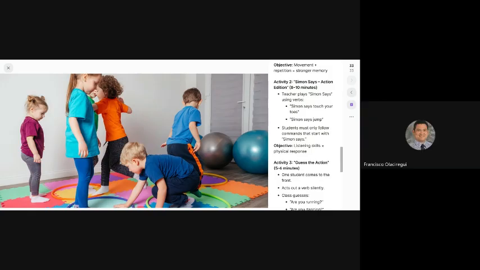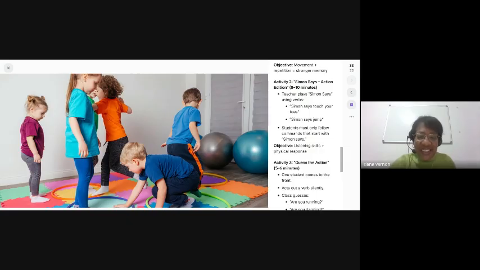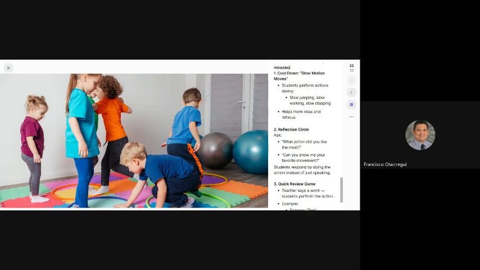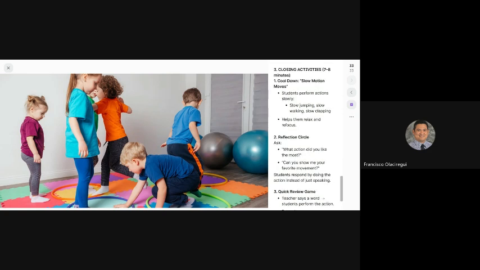The teacher plays Simon Says using the verbs. Everyone knows the Simon Says game. So Simon says, for example, touch your toes. Simon says, jump. And the students must follow only commands that start with Simon Says. So that's the basic rule for playing Simon Says. We will do Simon Says with the action verbs. The objective here is to strengthen the listening skills and the physical response. TPR.